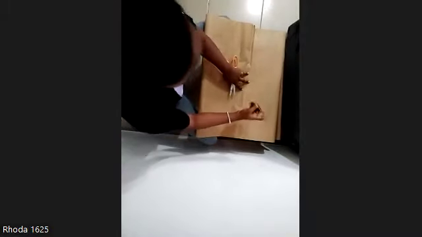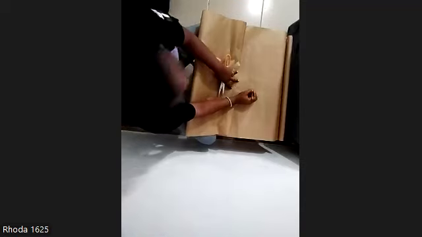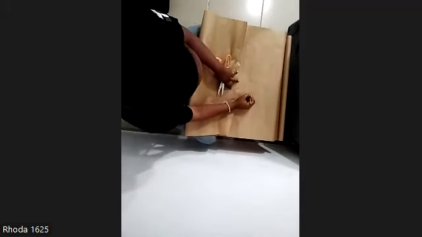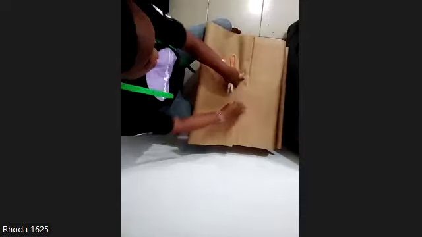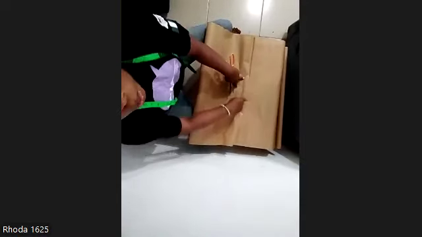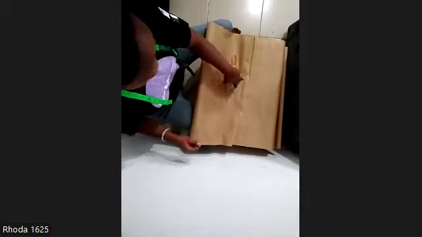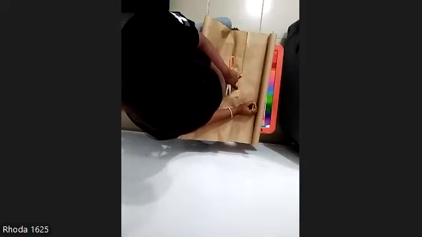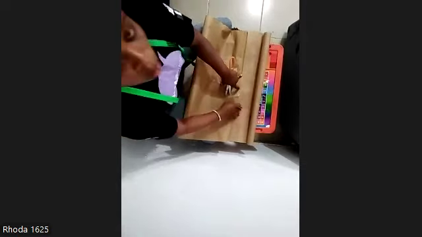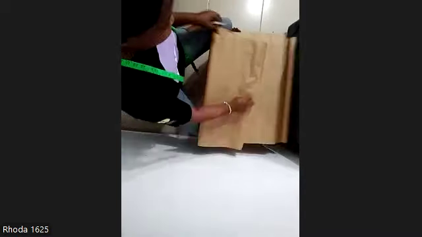The measurements I need, like I said, I'll be working with waist 30, hip 40, and length 22. We're going to divide the waist 30 by 4. 30 divided by 4 is 7.5. 40 divided by 4 as well is what? 40 divided by 2 is 20, and 20 divided by 2 is 10. So 40 divided by 4 is 10.